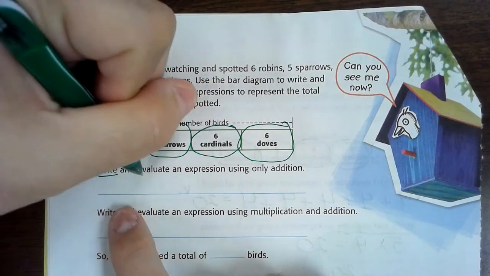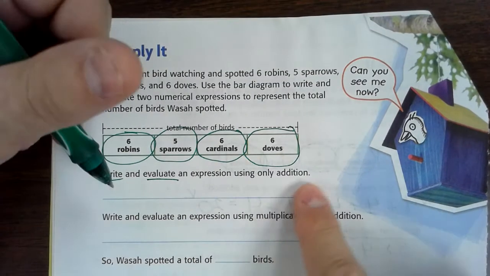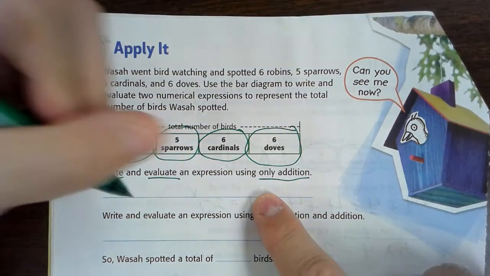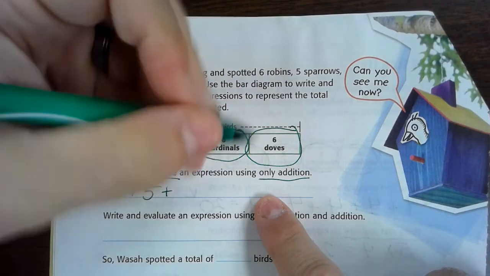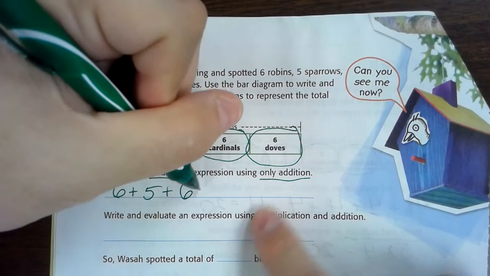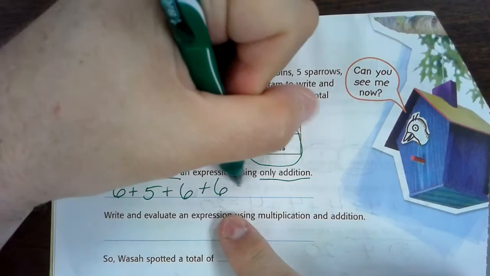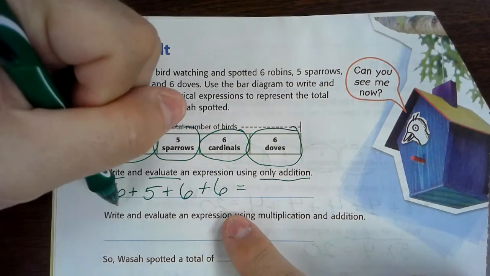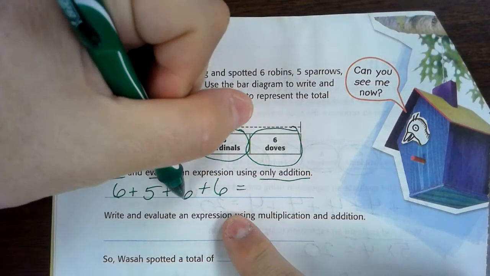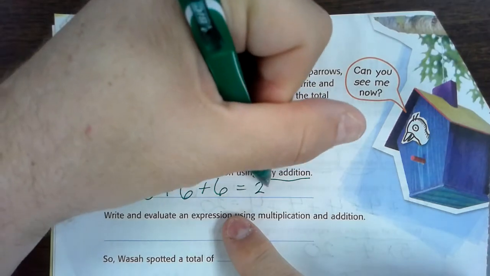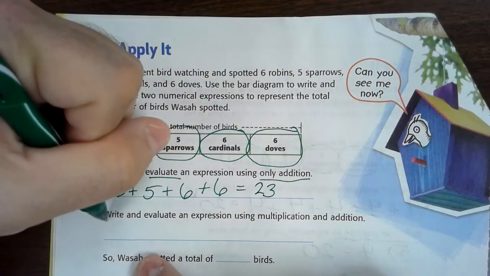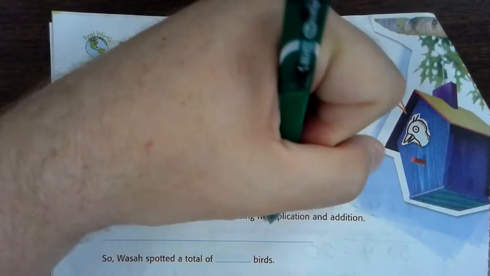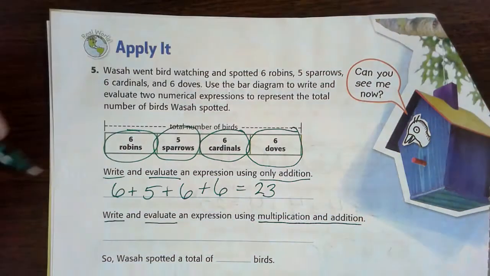So you're going to write and evaluate an expression using only addition. So we say 6 plus 5 plus 6 plus 6. And we're going to add those up. This is 11, 17, 23. 23. But now it says we're going to write and evaluate using multiplication and addition.